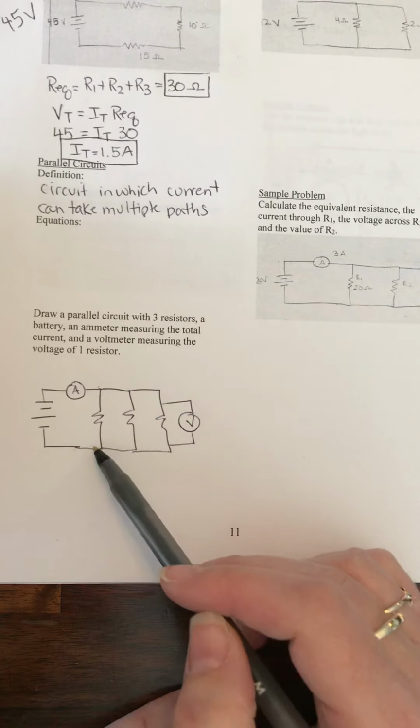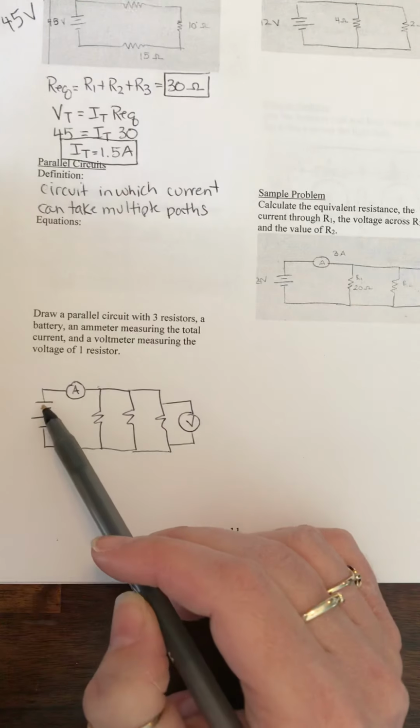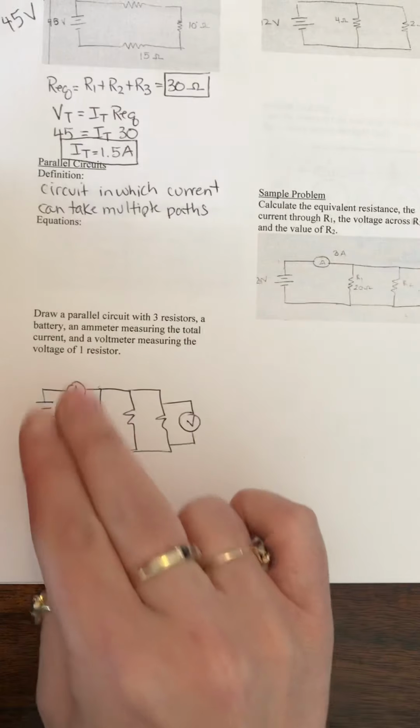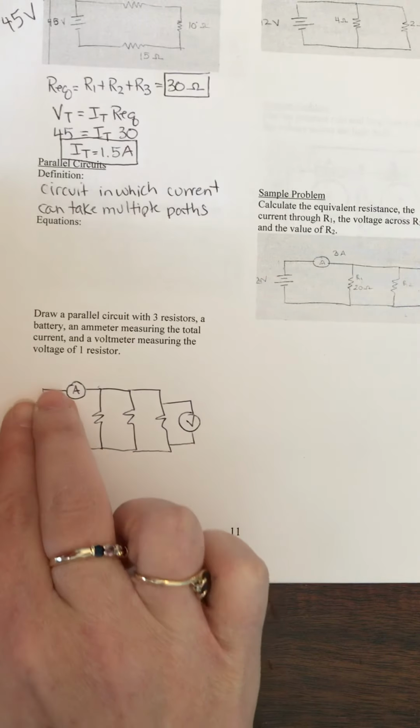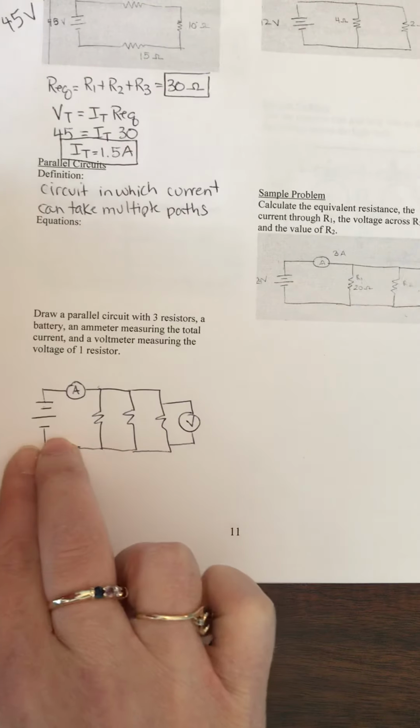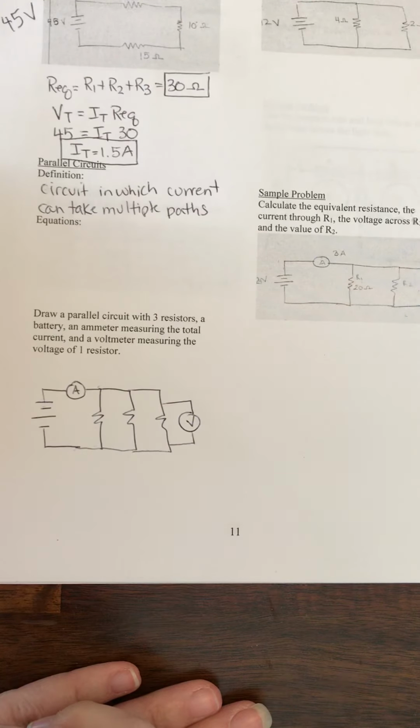All right, now why is this a parallel circuit? Well, that's because when current comes out of the battery, it can go different ways. I always like to take my fingers here and trace the path, okay? So if my fingers can split and go different ways, that's what tells me it's a parallel circuit, right?